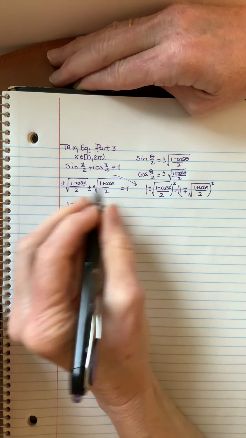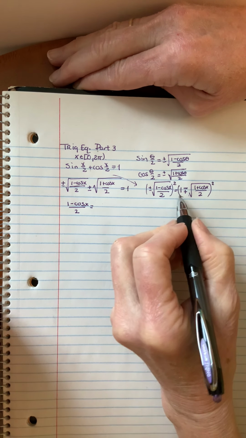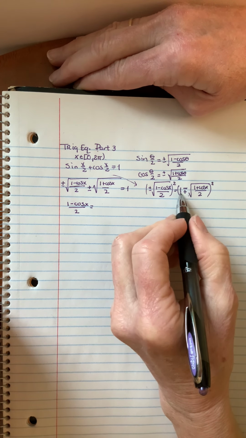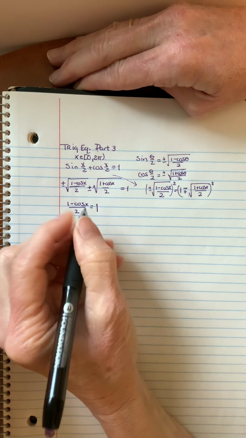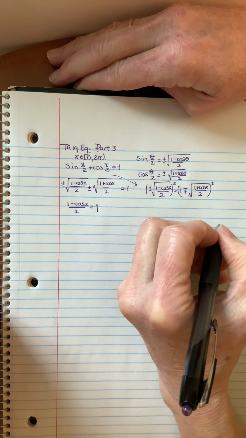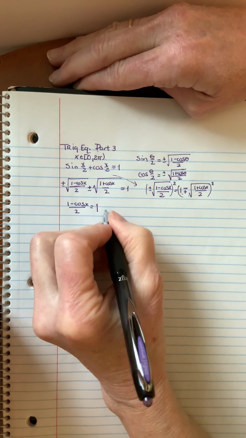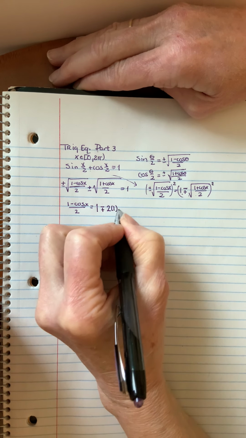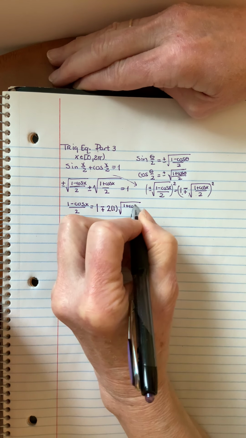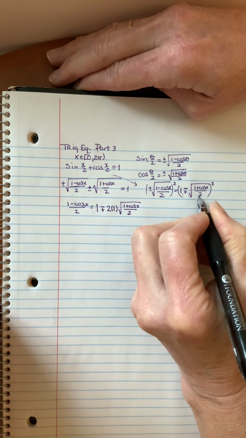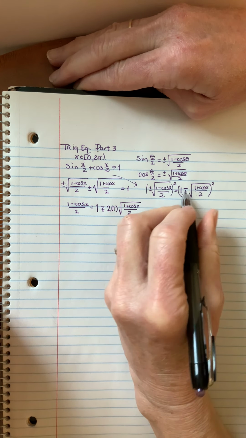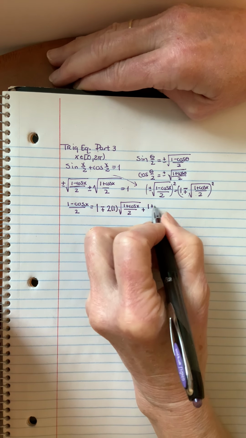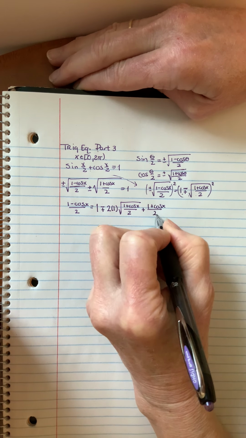Now this side, not as easy, but it's not too bad. We've got to take this as a binomial because it's 1 minus or plus. So first term squared is 1. When you've got a binomial squared, you take 2 times the first times the second. So this is going to be minus or plus, and then 2 times 1 times the square root of 1 plus the cosine of x all over 2. And then here you take the last term squared. So minus squared or plus squared is plus. So we're going to have plus 1 plus the cosine of x all over 2.